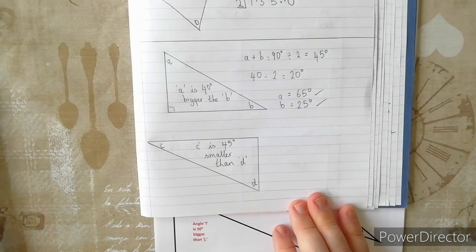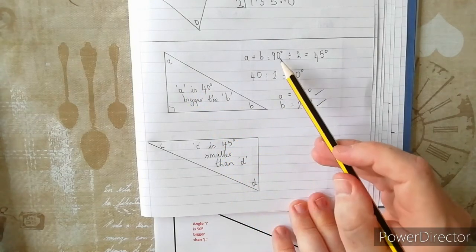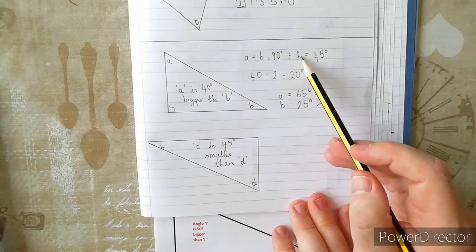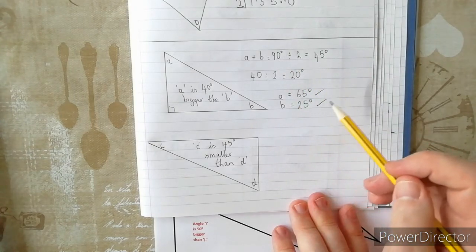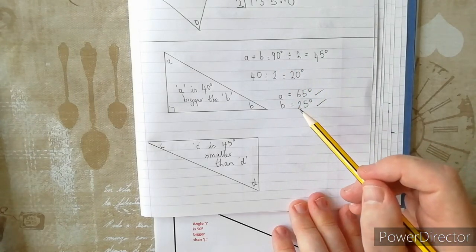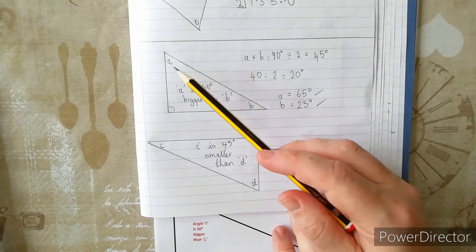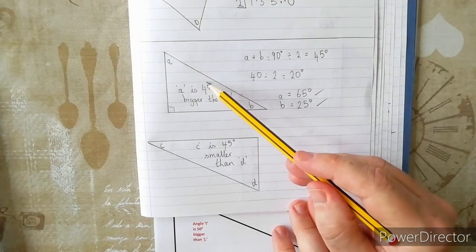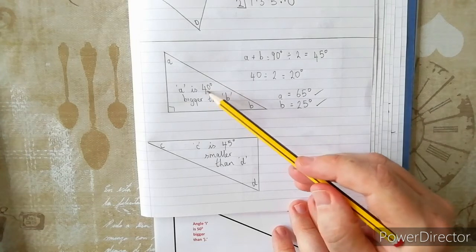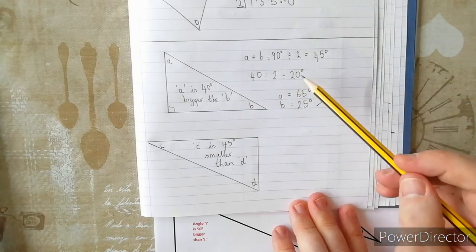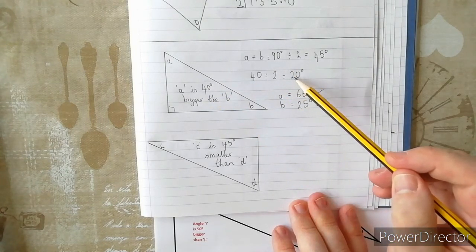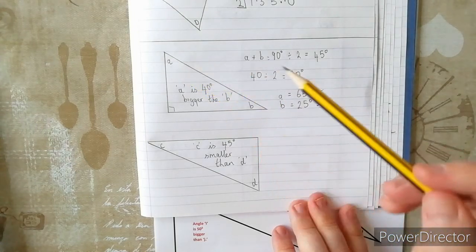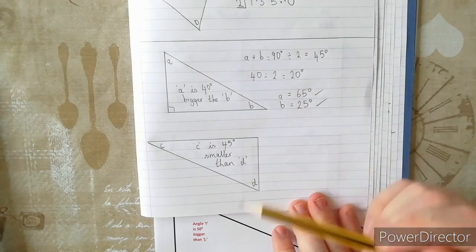So just reflect on what we've done there. A add B is 90, and we've divided that by 2 to split that number in half. Now to find the size of A, you have to half the difference in your question, which is 40. Half it is 20. Add that 20 onto the A, take that 20 away from the B.